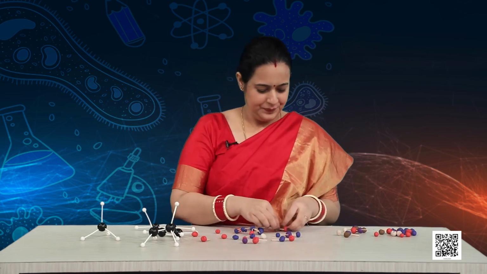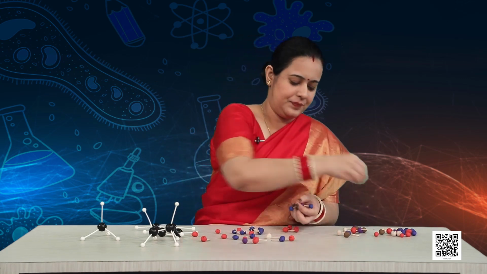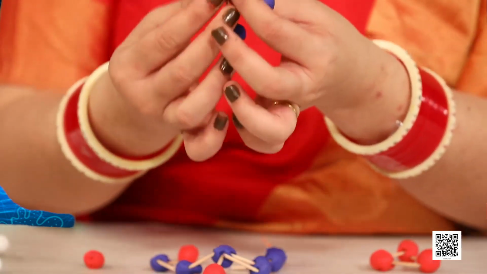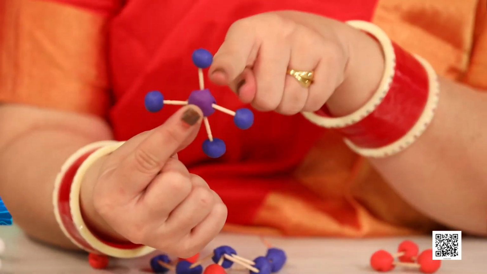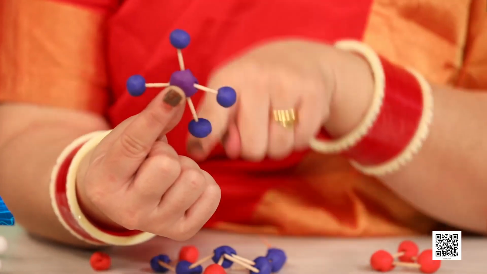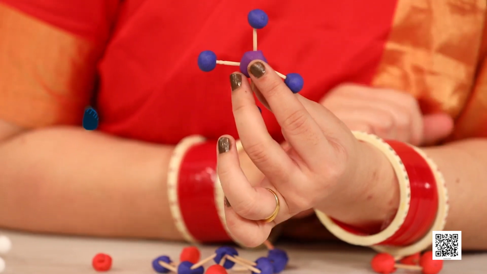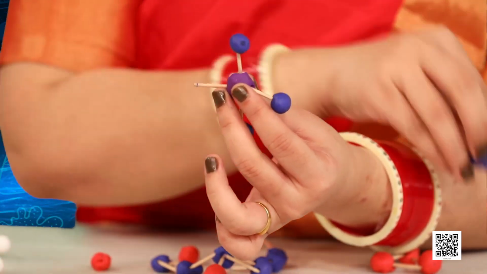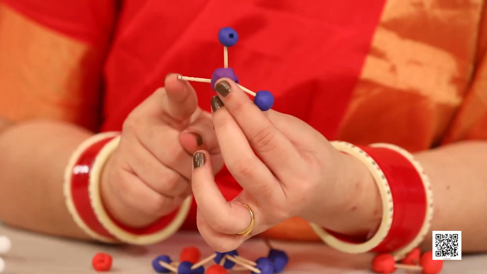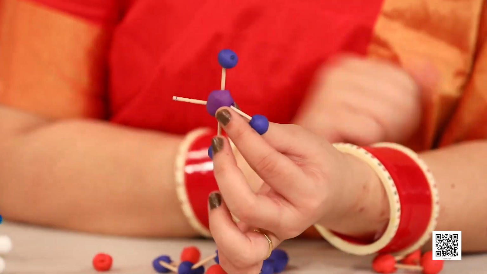Let's suppose I have formed the alkane methane. This is the structure of methane, 1 carbon and 4 hydrogens. Now I want to remove 1 hydrogen and I made 1 valency free for methane.